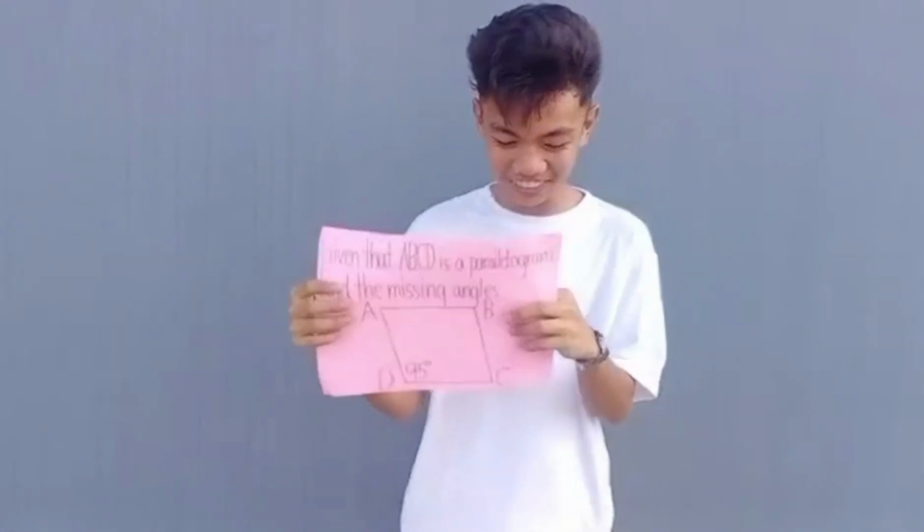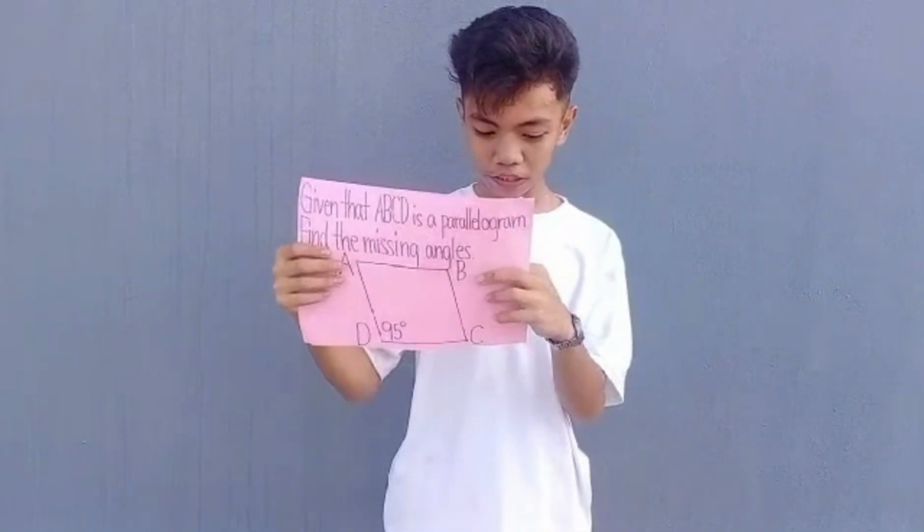Next, transpose 95 degrees to the side where 180 is. After that, 180 minus 95 degrees is equal to 85. So the degree of angle A is 85. And angle A is congruent to angle C. Since they are opposite angles, angle C is equal to 85 degrees.